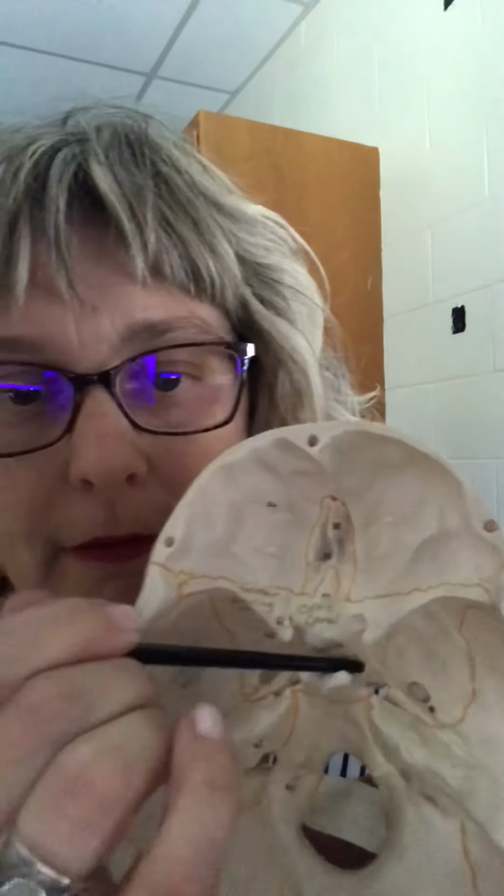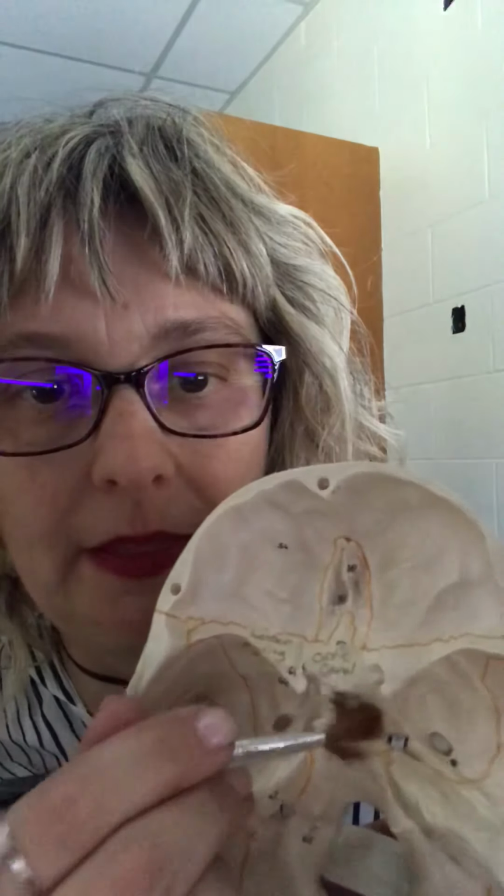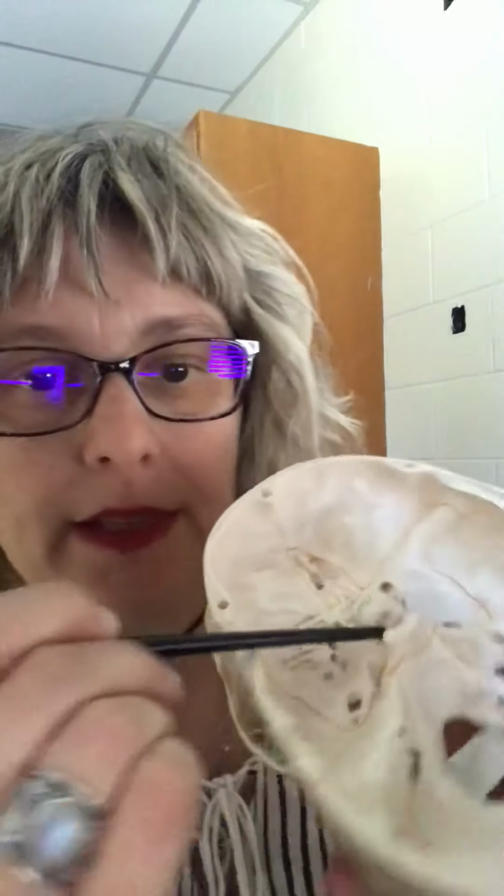So the first thing we're going to go over is sella turcica. So the body of the bat right there, I'm going to point to it. See right in there? Okay, that is the sella turcica. It almost looks like a little ditch.